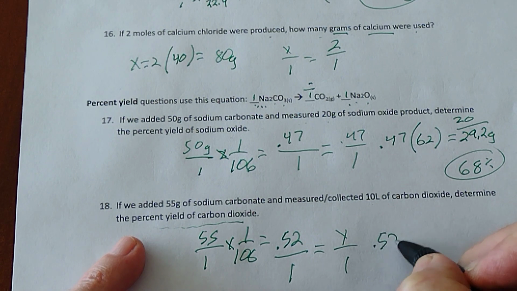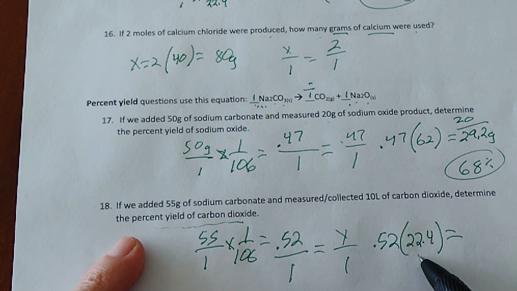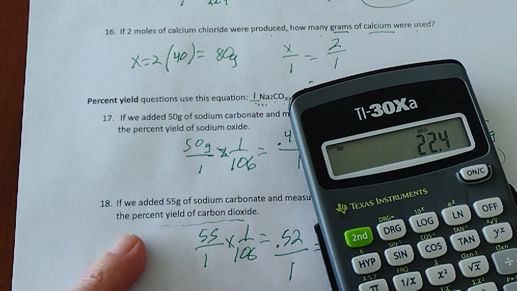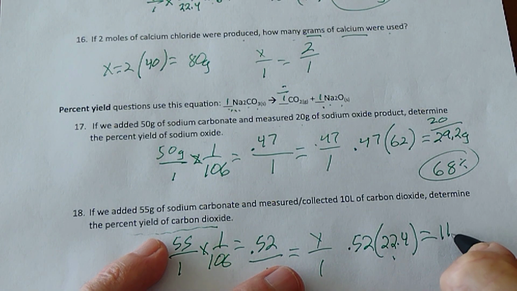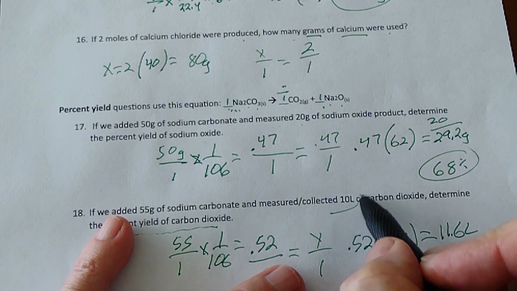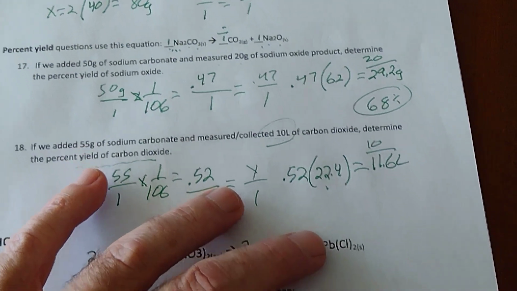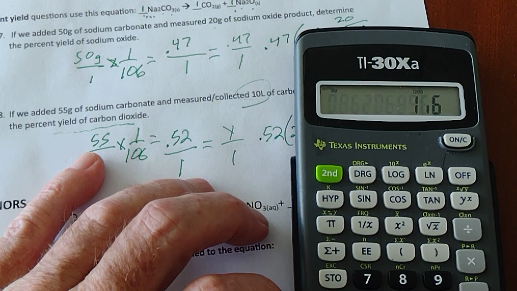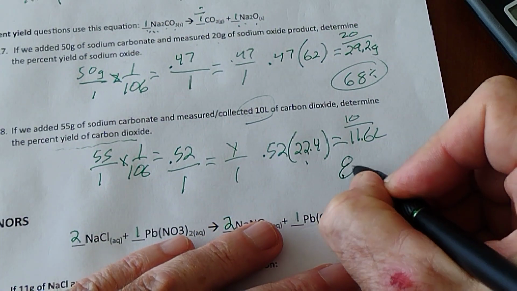Should have made 0.52 moles. Multiply that times 22.4 to figure out how many liters we should have made. We should have made 11.6 liters, but the problem says we only made 10. We only made 10 out of 11.6. 10 divided by 11.6 equals 0.86. 86%.